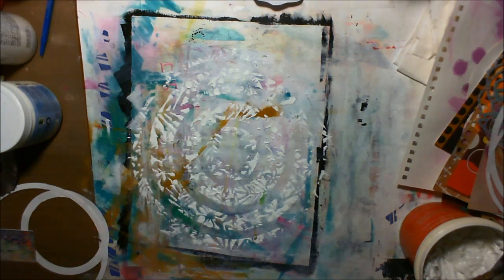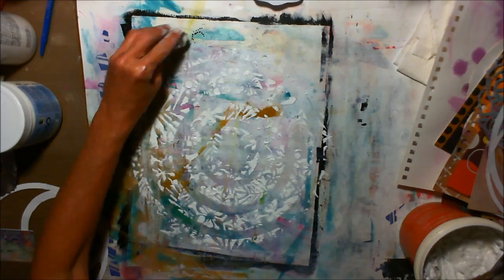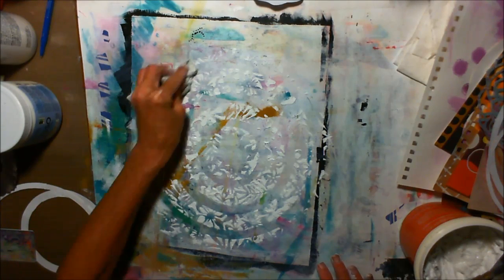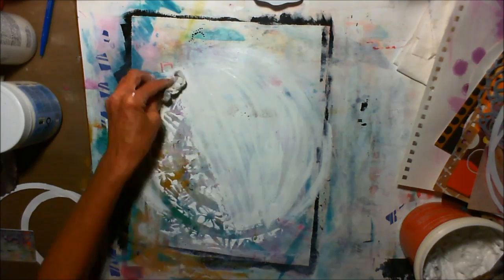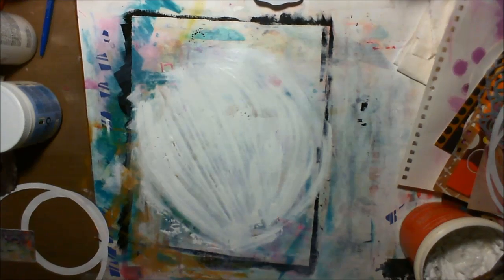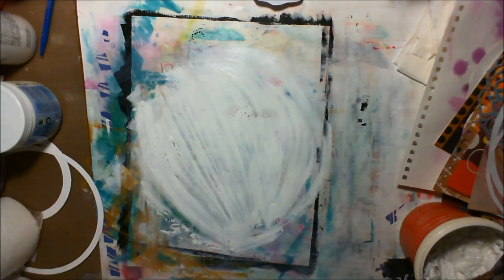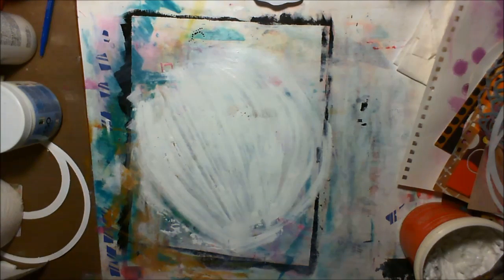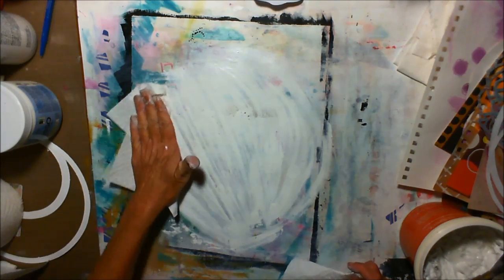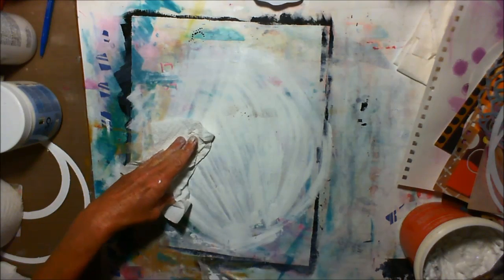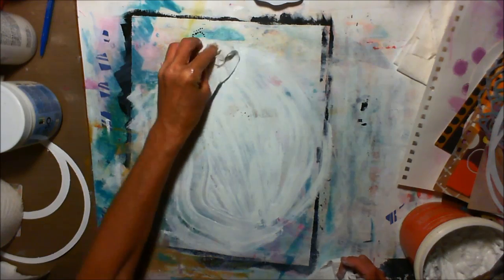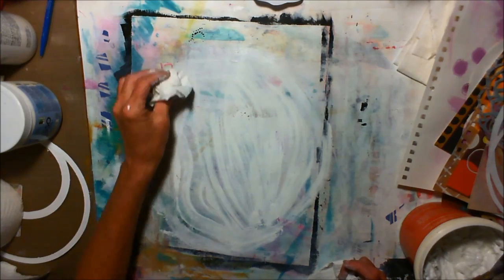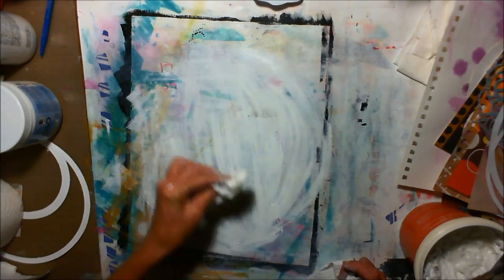Now that's pretty awesome looking, isn't it? I should have done that on some scrap paper. Then I could have saved it. But I didn't think about it. So then you just got to clean up your mess. Yeah, the next one I'm going to do on scrap paper so I don't got to clean this up.